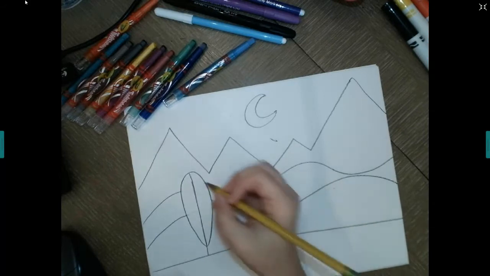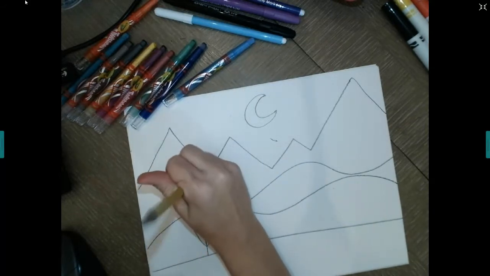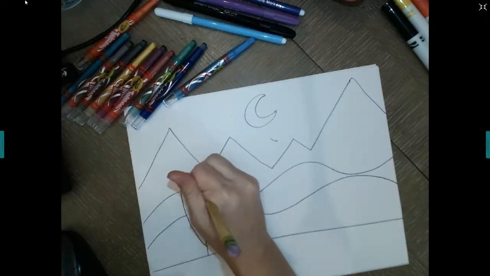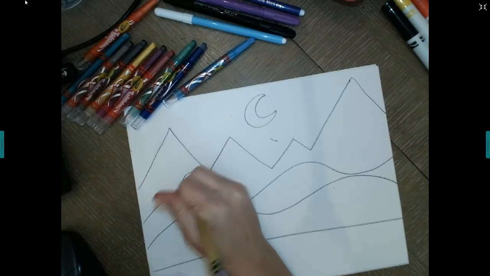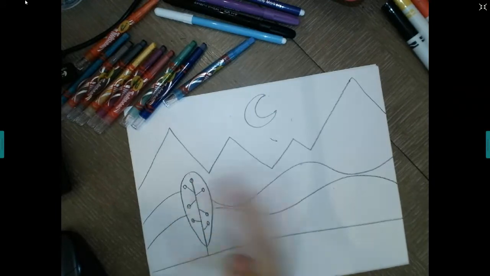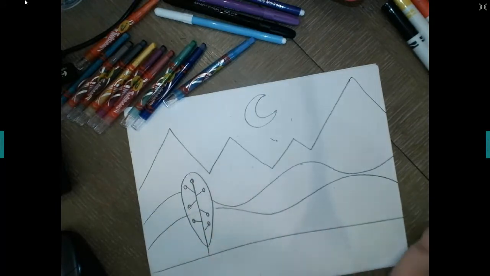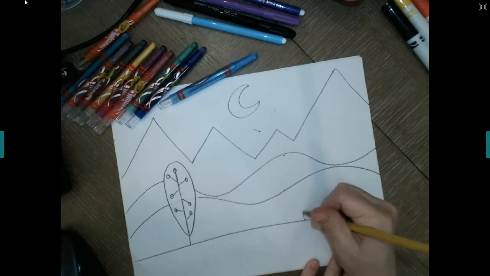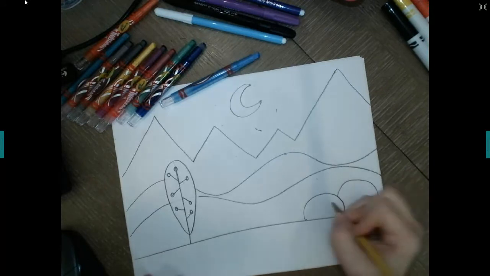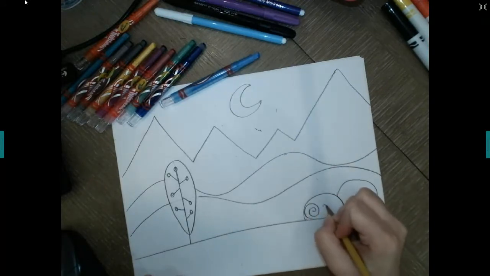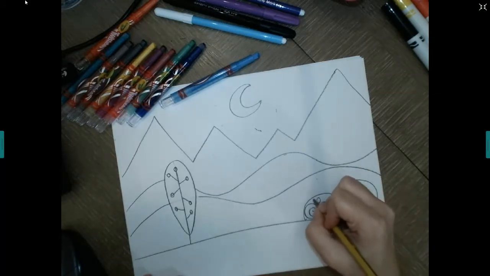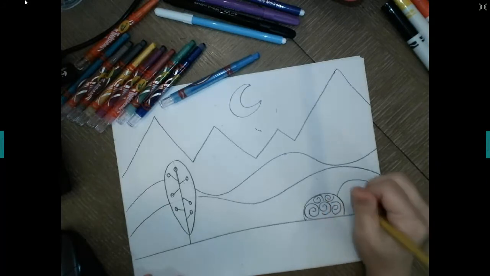And inside the tree, I'm not going to go to the top. I think I'm going to draw some dots to make it look like branches. And over here, I think I'm going to do some bushes. And in the bushes, I think I'm going to do some swirls. Not swirls, these are spirals, I'm sorry. You can call them swirls, but the correct name for them is spirals.